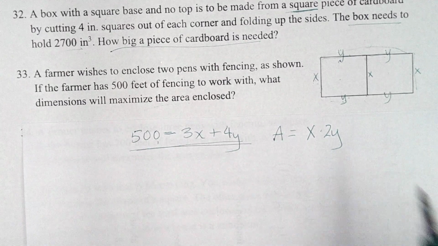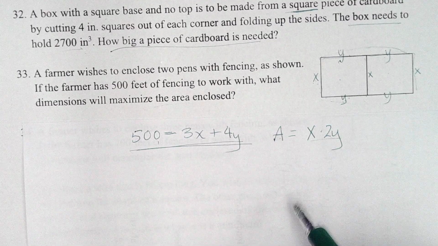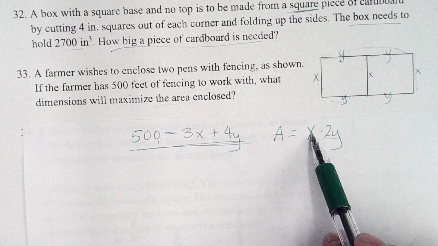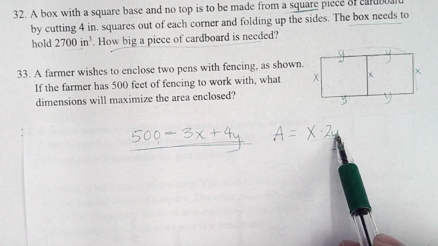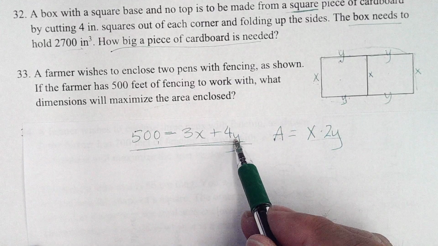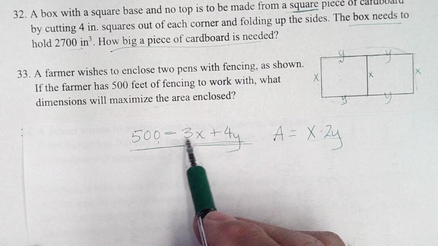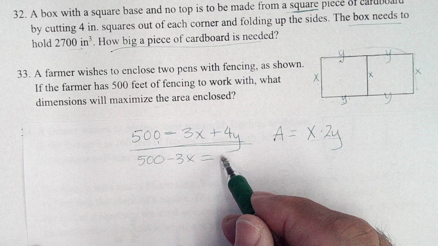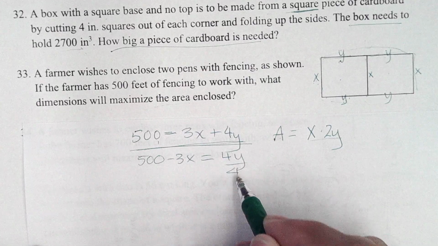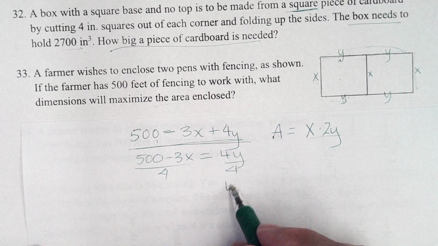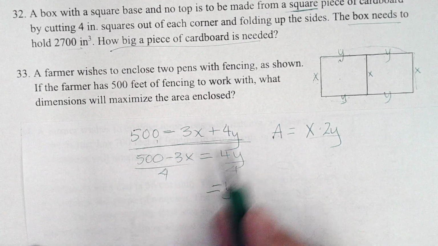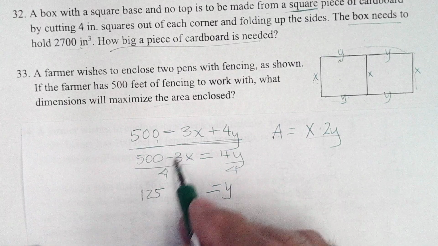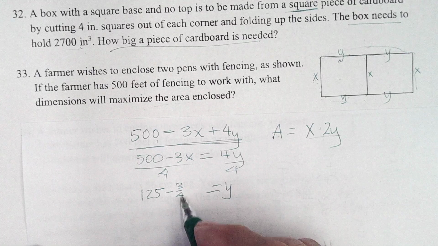Now, this is what I want to maximize, but it's got too many variables. I'm going to use the constraint to get rid of either the X or the Y. And I'm going to choose to get rid of the Y. So I'm going to solve for Y here by subtracting 3X from both sides, dividing both sides by 4, and I get Y is equal to 500 divided by 4 is 125, and negative 3x divided by 4 is negative 3/4 x.